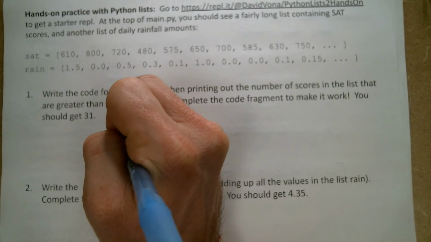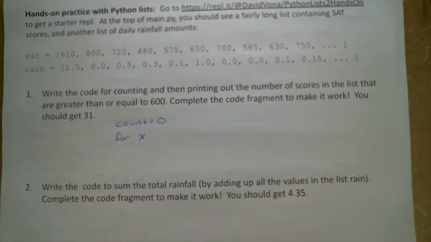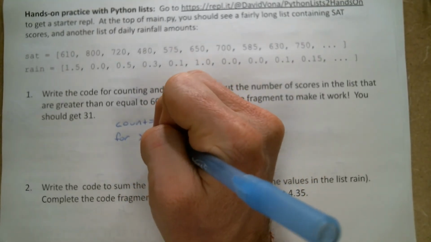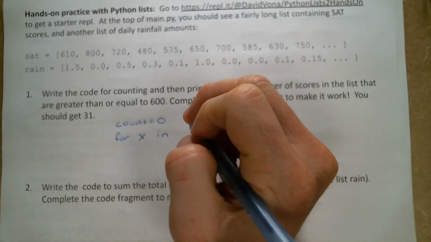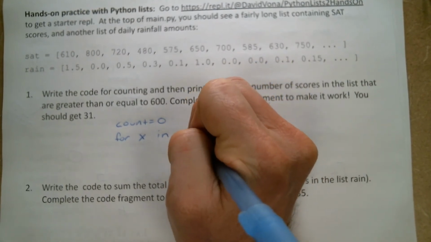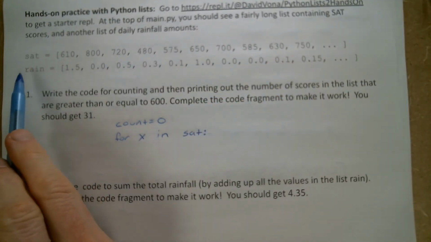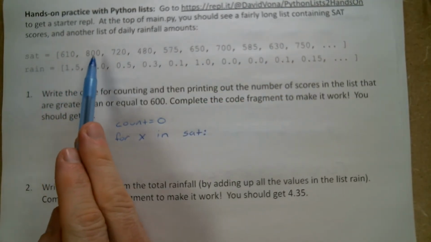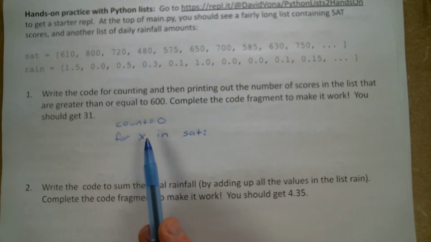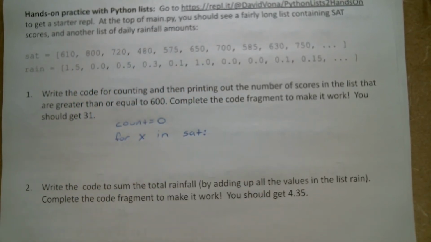So I'm going to say for, and then I'm going to use x as my loop variable. I could have used anything, but I'm going to use x. And I'm going to go through and look in the sat list. This is going to go through this list one by one, and x is going to take on those values as it works through the list.